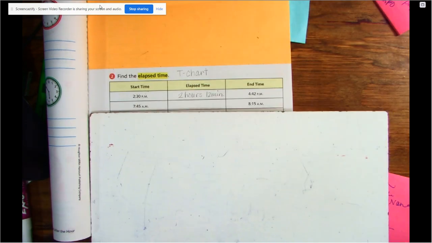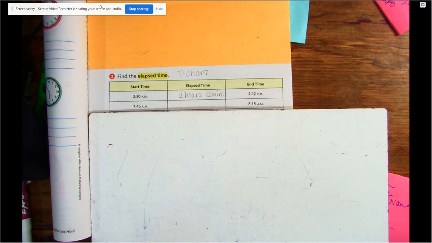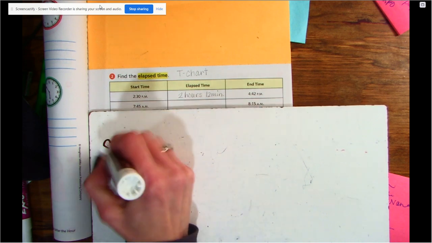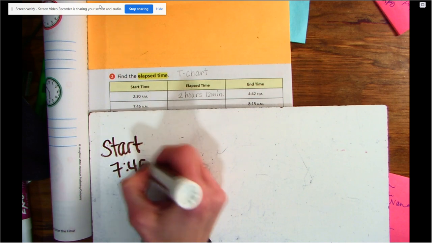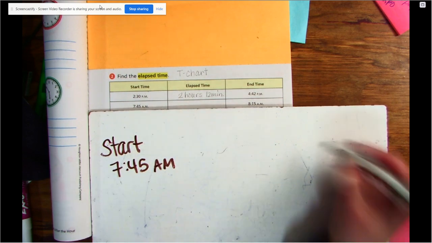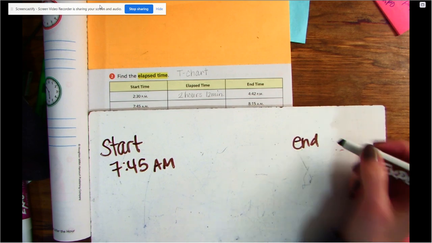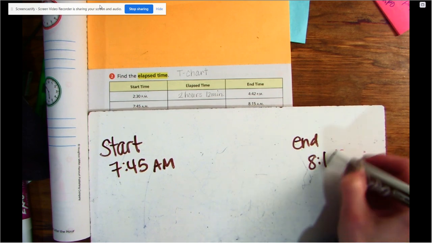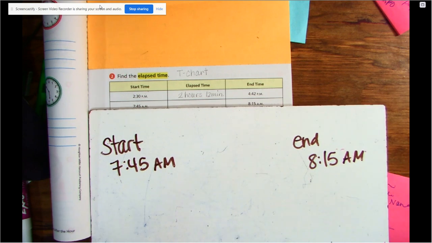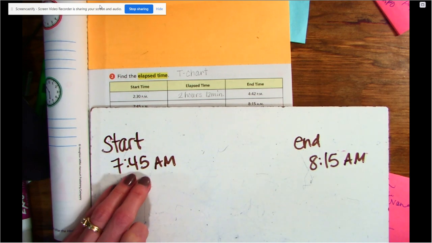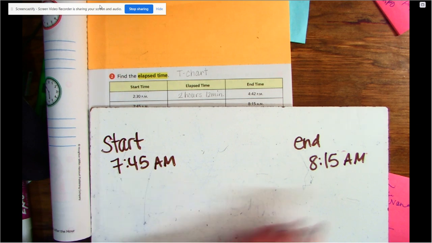Okay, what's our start time? I'm going to look on my math journal, 7:45 a.m. So I'm going to start at 7:45 a.m. and I'm going to end at 8:15 a.m. And maybe I get on a train and I have to take a train, and I need to be on it at this time, and I can get off of it at this time.